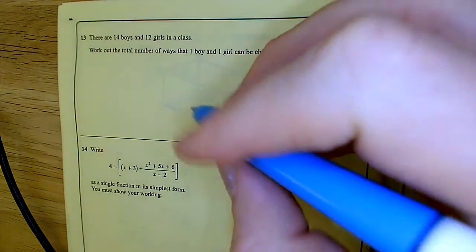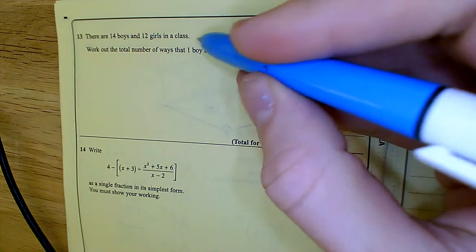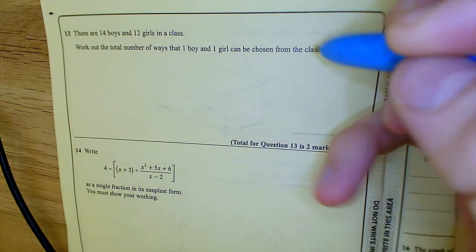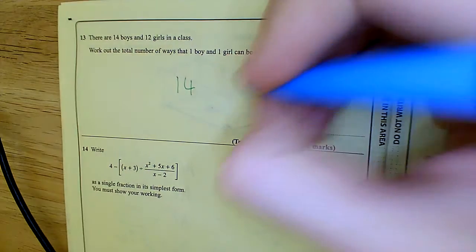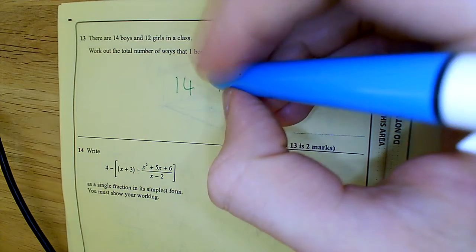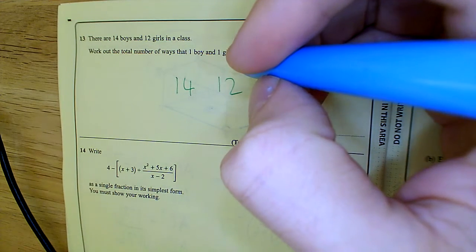Okay, so there are 14 boys and 12 girls in the class. Work out the total number of ways that one boy and one girl can be chosen from the class. Well, there's 14 boys and 12 girls. The number of total ways you can do it is something called the product rule.